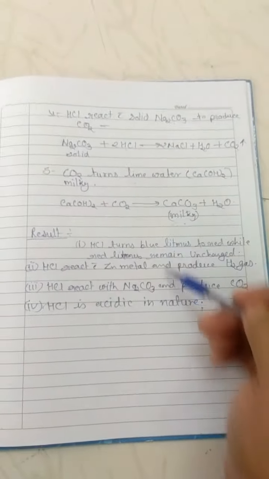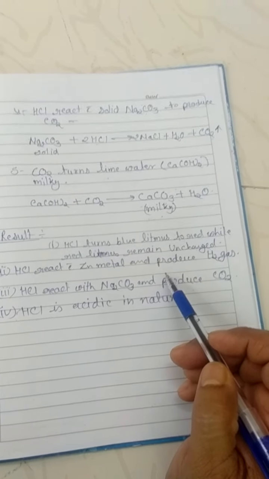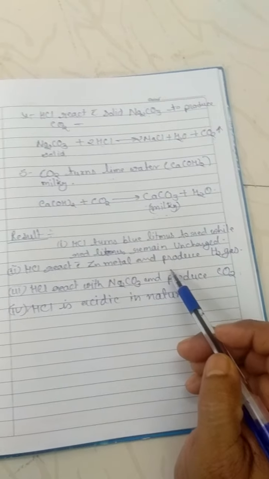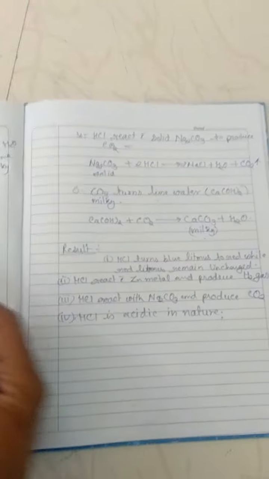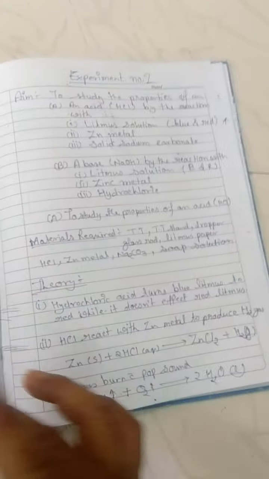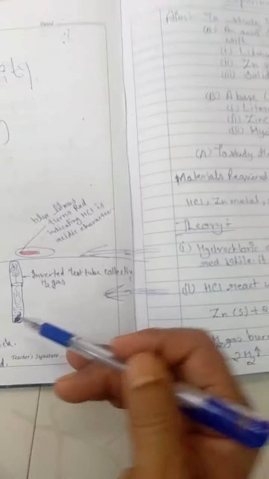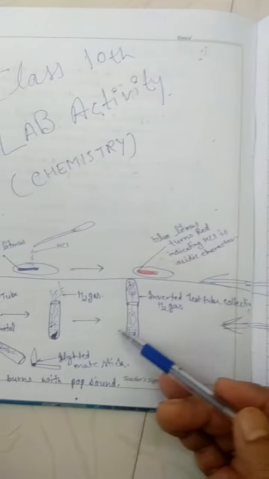So these are the properties of an acid, for example hydrochloric acid, which we can test by these simple tests. The properties of acids we can check by performing simple activities.